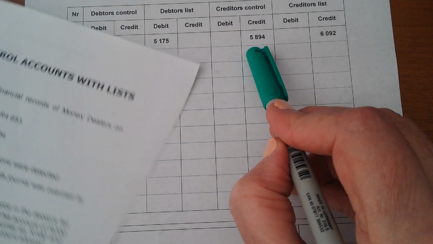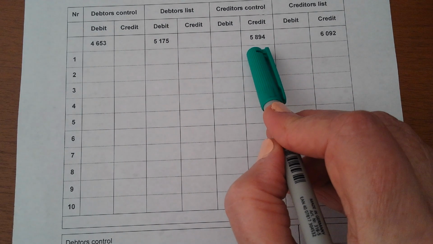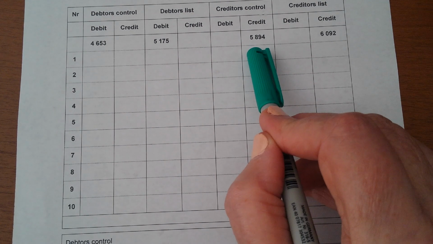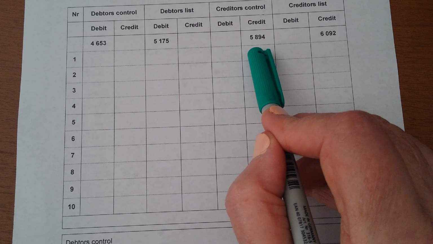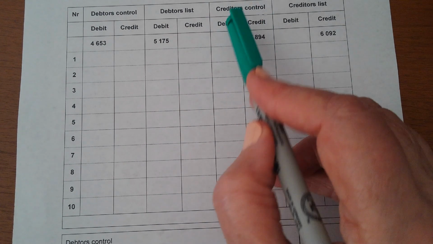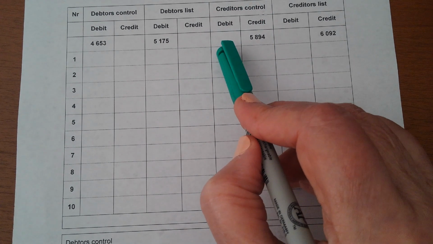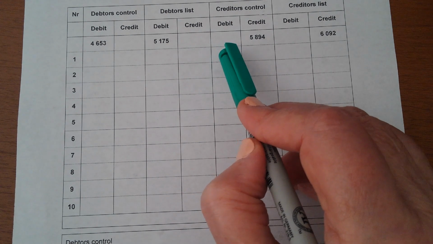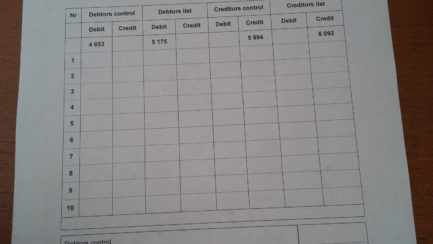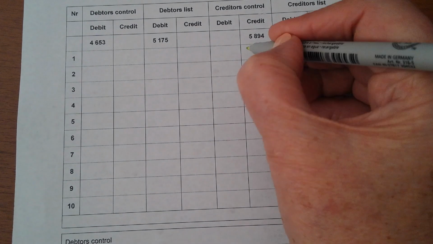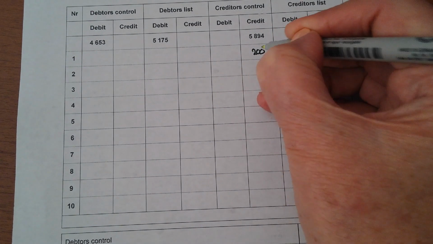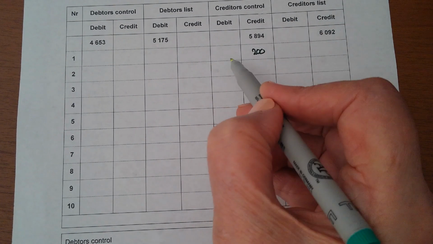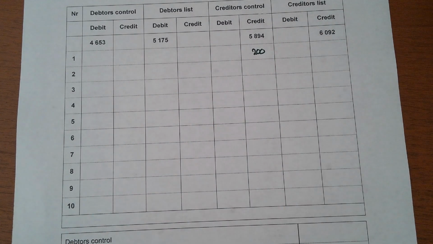Okay, so then I go to my control account, I say here I have to correct it. They say it was overcast by 200 in the cash payments. So where did I do the entry? I debited the creditors with the money that I paid. There was too much in this amount, so it means that I must now write 200 on the credit side to cancel the mistake that I made on the debit side.